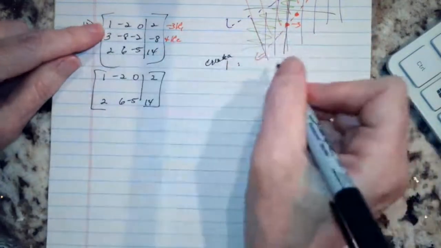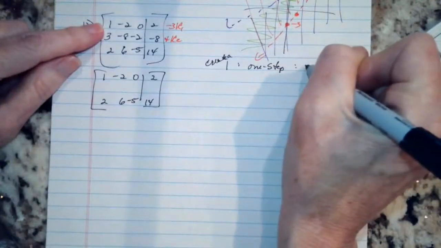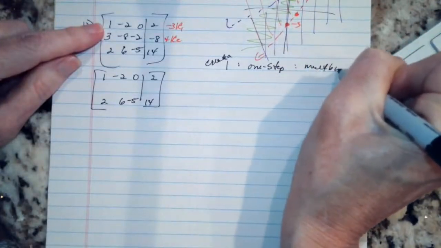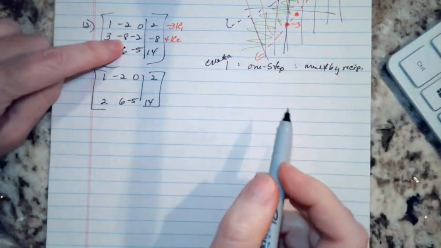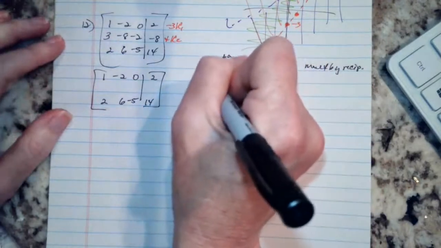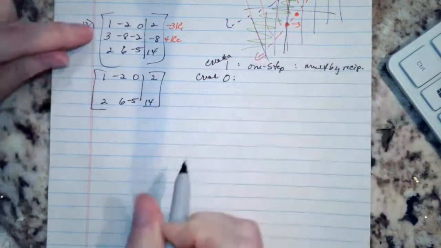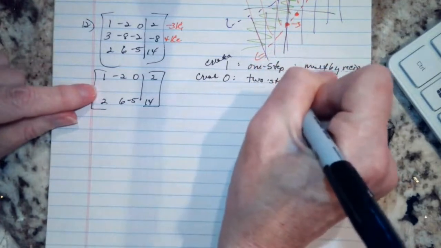When you're trying to create a 1, that's a 1-step process, and you're always going to multiply by the reciprocal. Now, we don't have one in this case. We just moved that line up, but we will be doing it to this number, so we'll get a chance to do that. When you're creating a 0, as we're doing right here, that's a 2-step process.